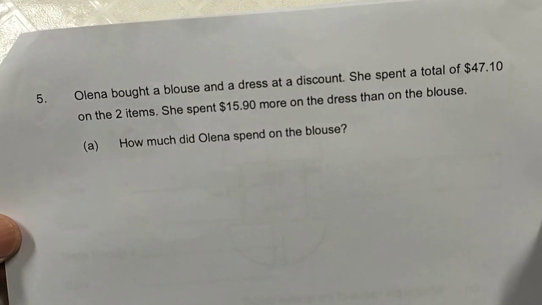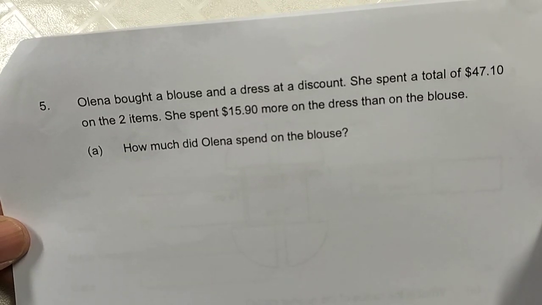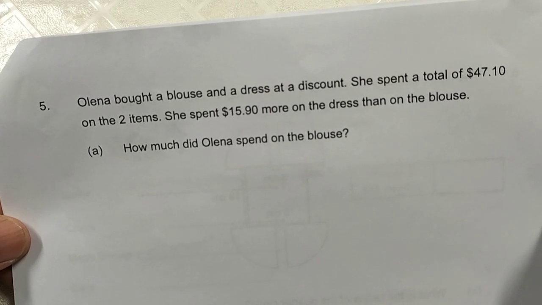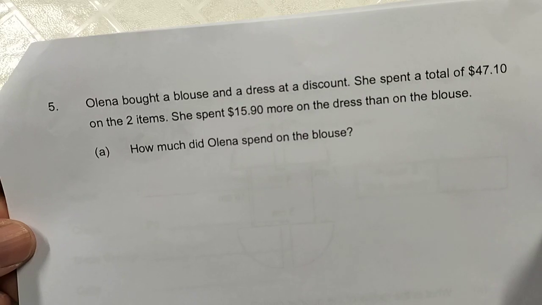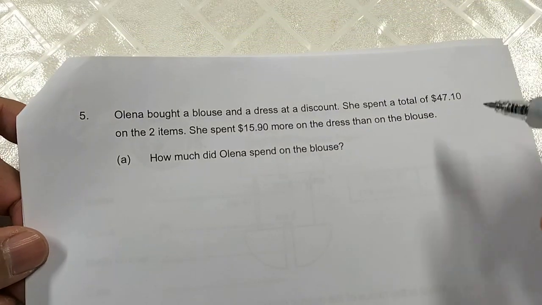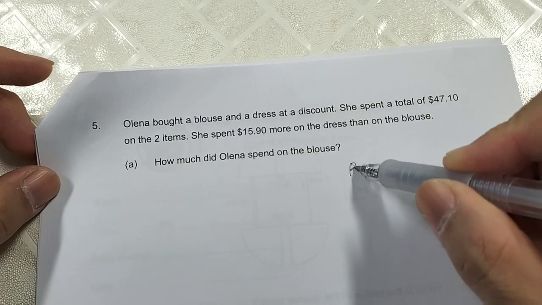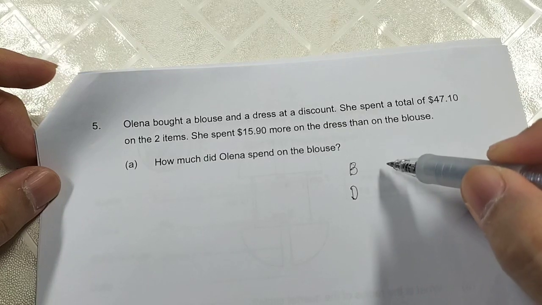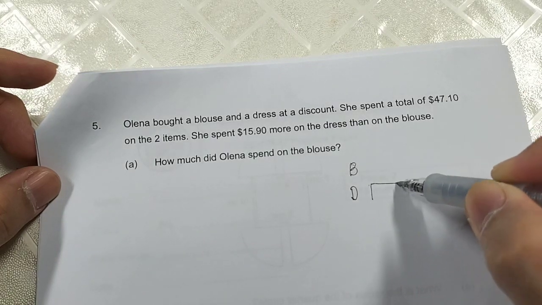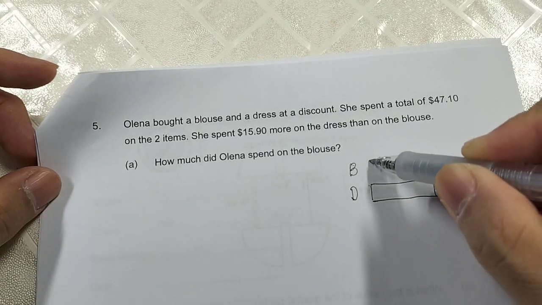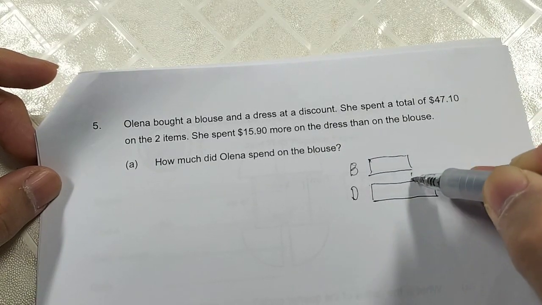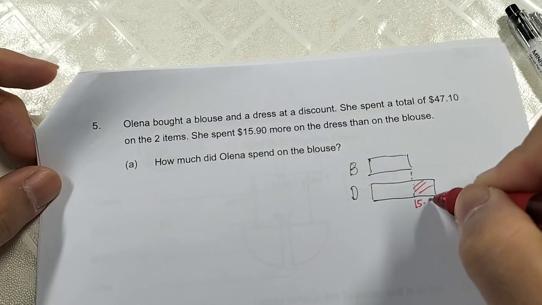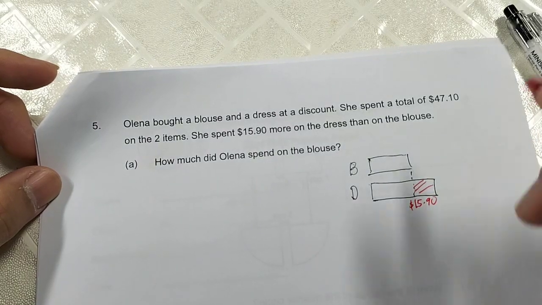Next, Olena bought a blouse and a dress at a discount. She spent a total of $47.10 on the two items. She spent $15.90 more on the dress than on the blouse. How much did Olena spend on the blouse? So I think a model is helpful for this. Blouse and dress. She spent more on the dress than on the blouse. So the dress costs more than the blouse. How much more? We are told that it is $15.90 more on the dress than on the blouse.